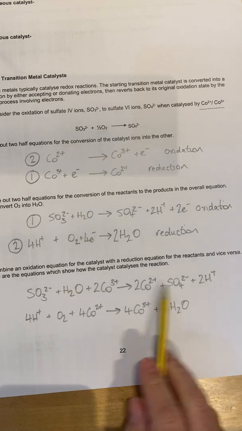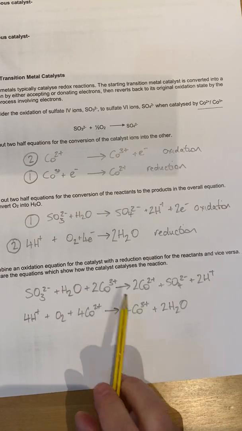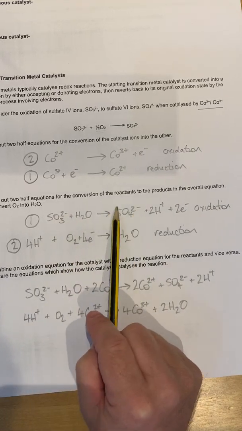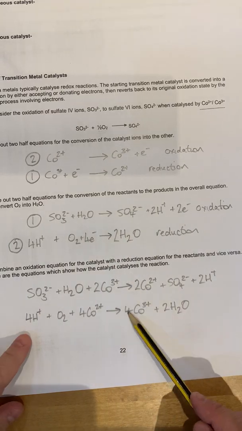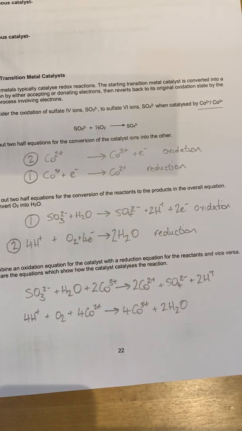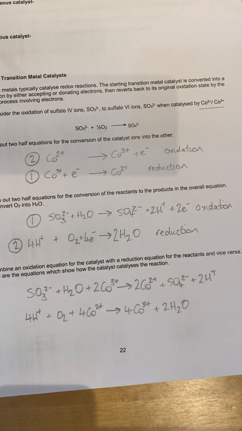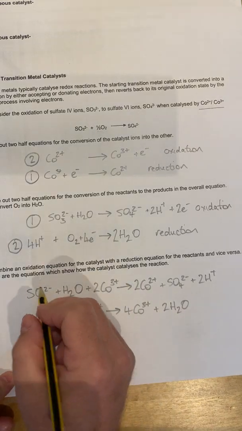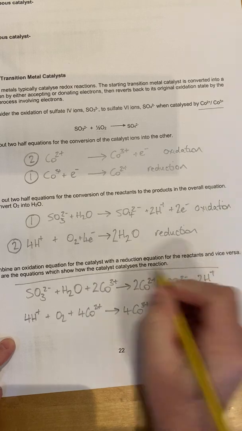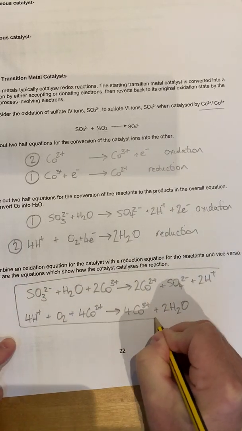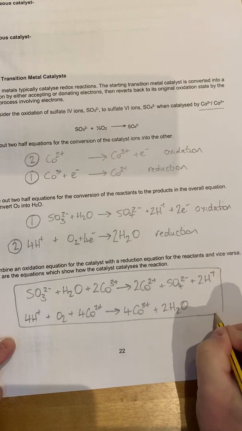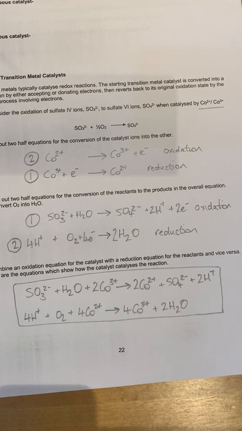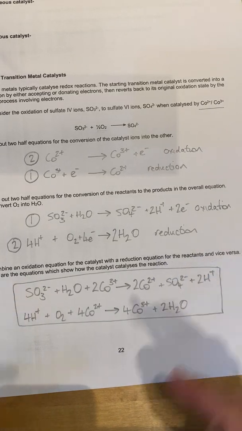Now, these are our equations which show how cobalt 2 and cobalt 3 ions will catalyse the conversion of sulfate 4 into sulfate 6 ions. And that's how we get to that. Now, the other thing about a catalyst is, in the overall equation, they should never appear. And we can prove that with this. So these are our important equations here. So if asked in a question, show how cobalt 2 and cobalt 3 can catalyse the conversion of sulfate 4 into sulfate 6, they're your 2 answers there.